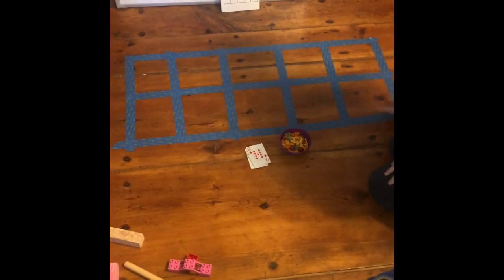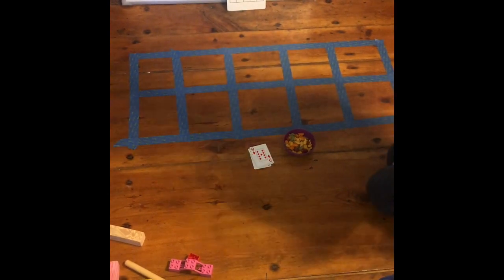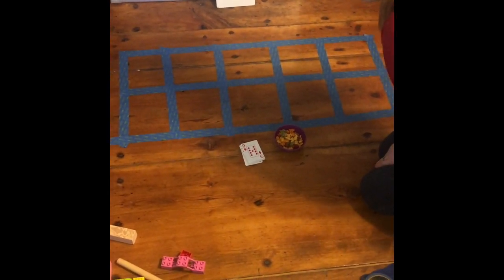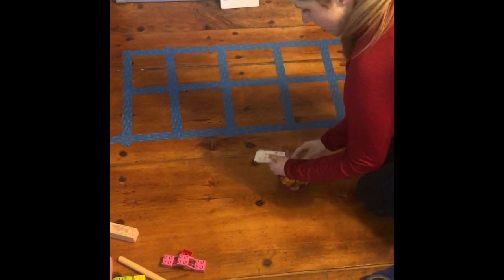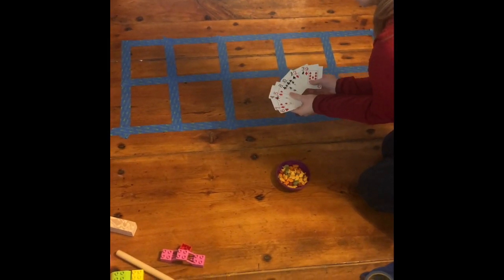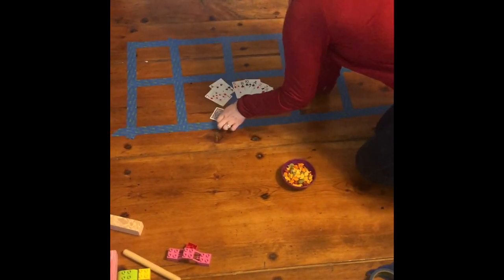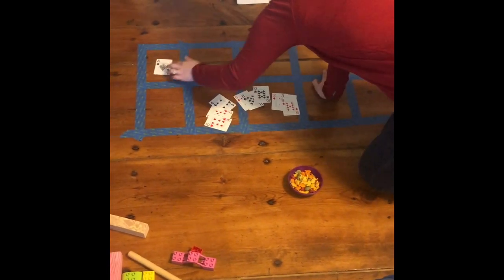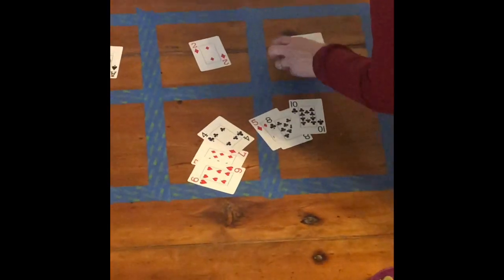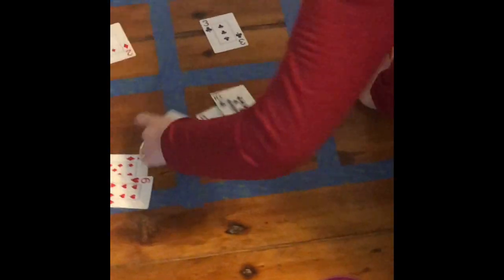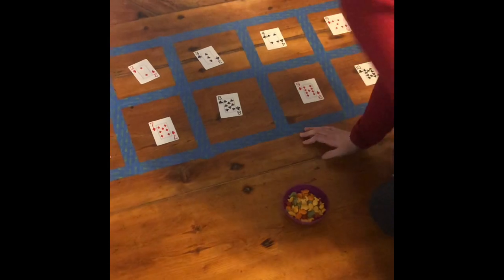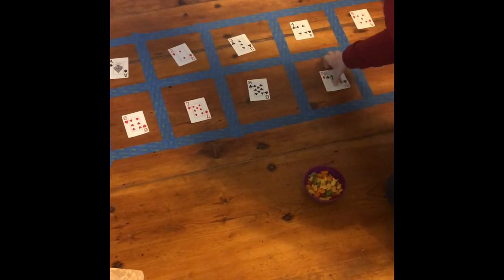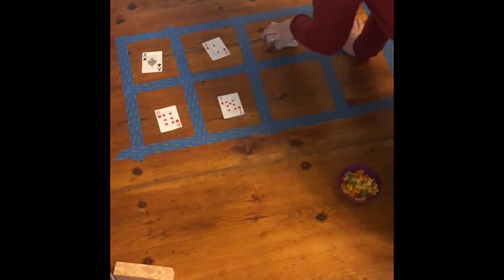Okay, so here's my beautiful painter's tape 10 frame, and I've pulled some materials from my house that I know I have to use. First we could try using a good old-fashioned deck of cards and putting the cards where they belong in the 10 frame. Ace being 1, 2, 3, 4, 5, 6, 7, 8, 9, 10. Reminding them of the positions of a 10 frame. Okay, one way to use this 10 frame and manipulating the cards.